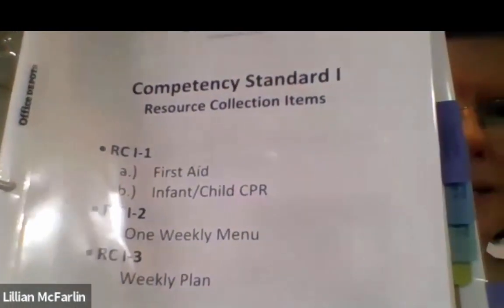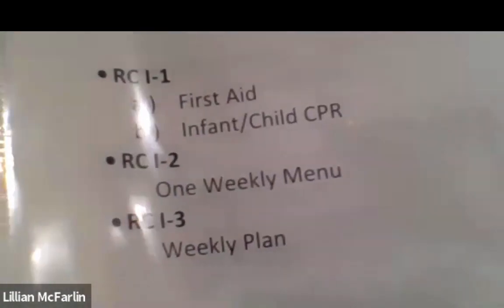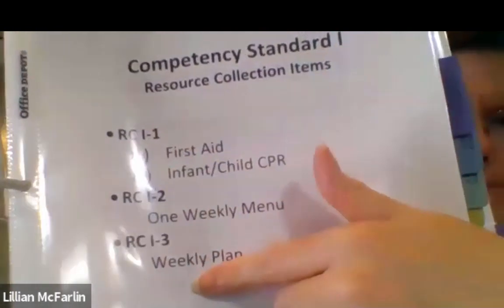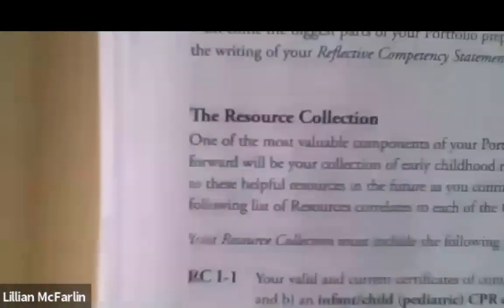After this competency statement 1, it lists out precisely what order you're putting them in, and it also lists them out in your yellow book. It starts on page 14 where it says the resource collection.